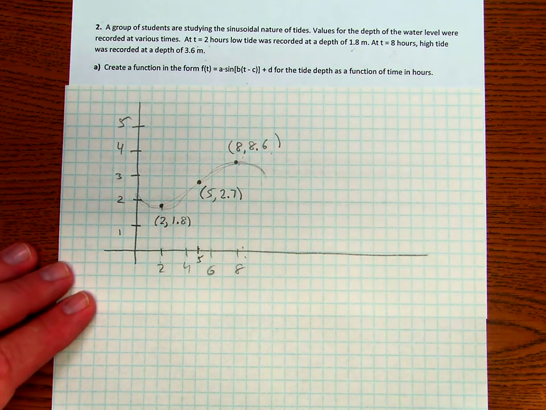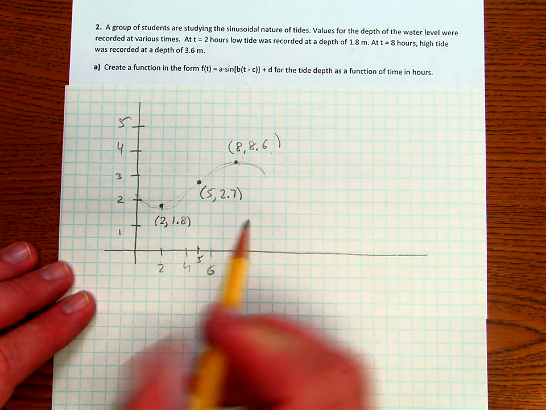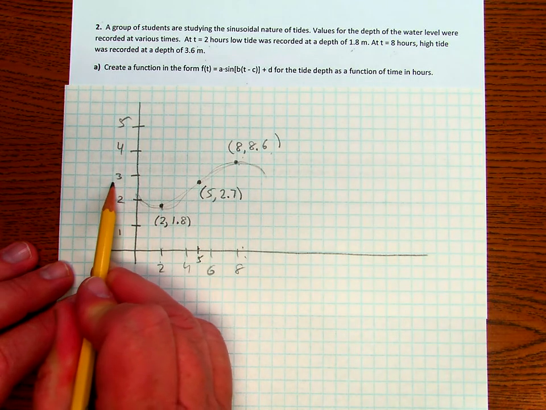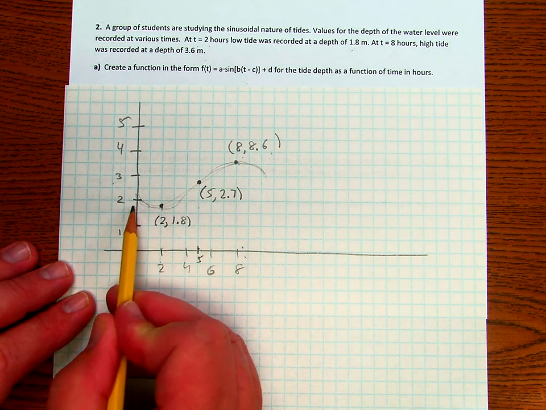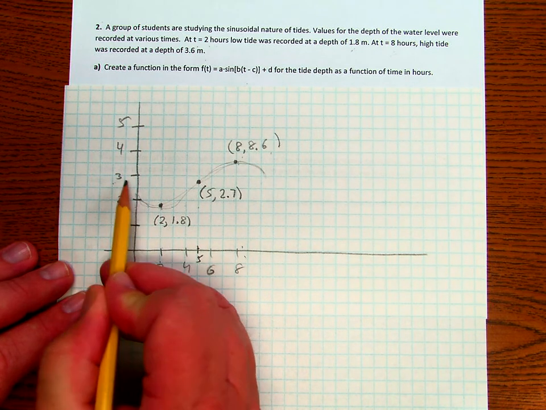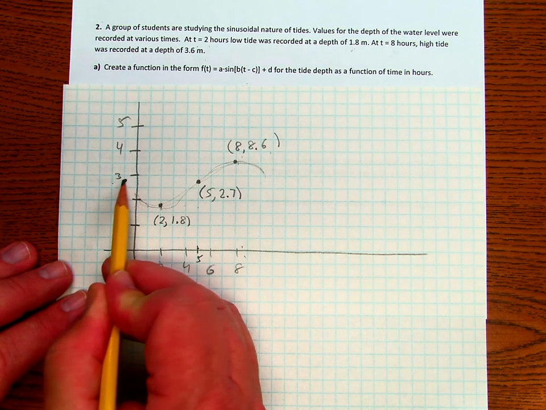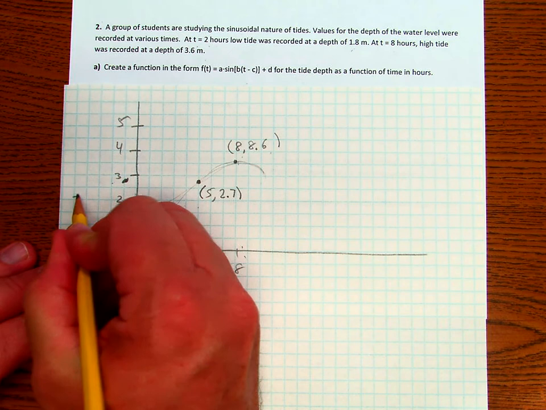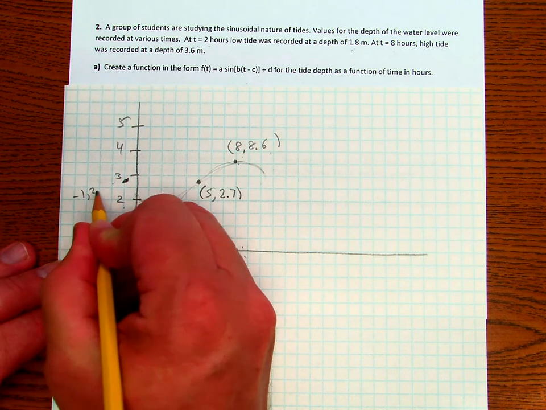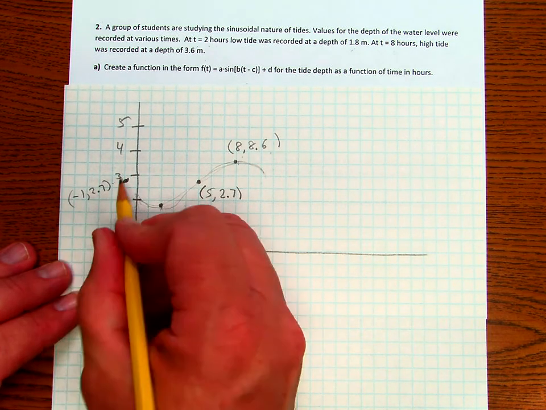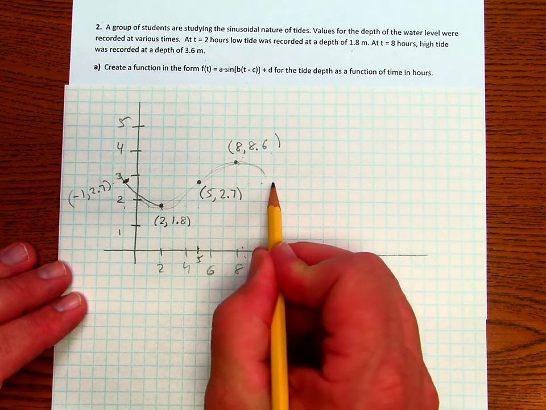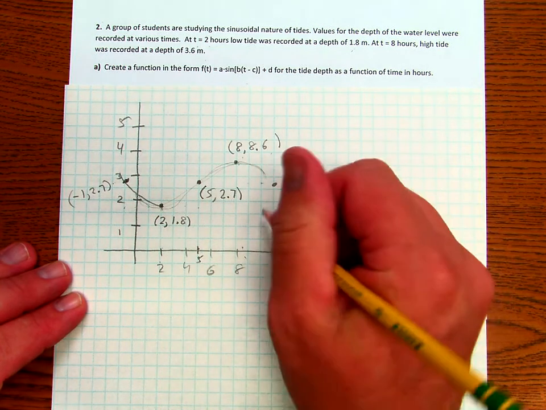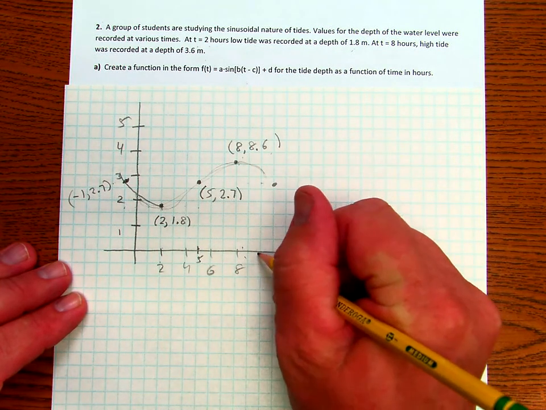So we need an equally spaced point over here. 1, 2, 3, 1, 2, 3, up to about here. That's going to be the point negative 1, positive 2.7. And then 1, 2, 3 puts us there. That's going to be 6, 7, 8, 9, 10.